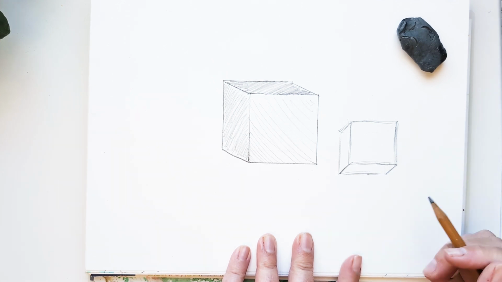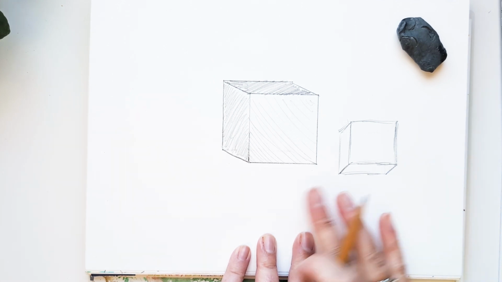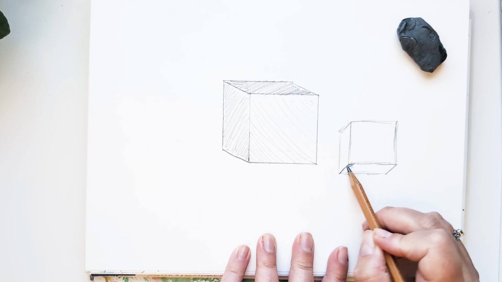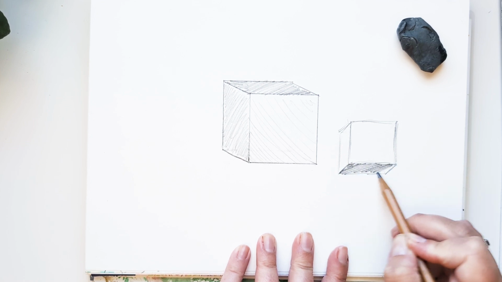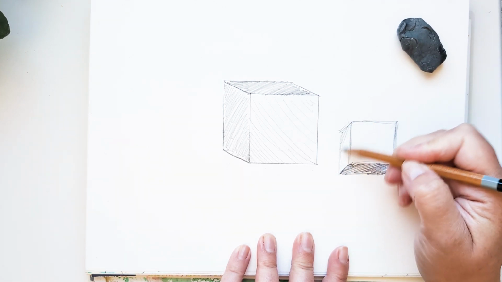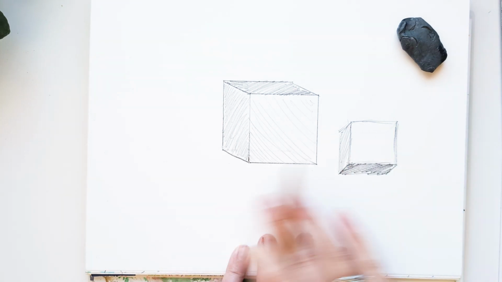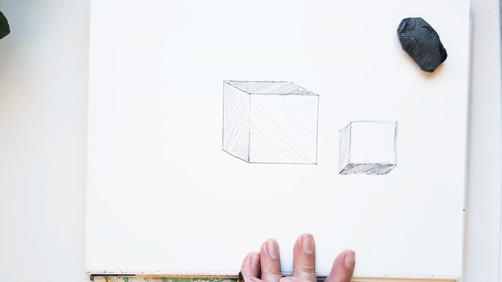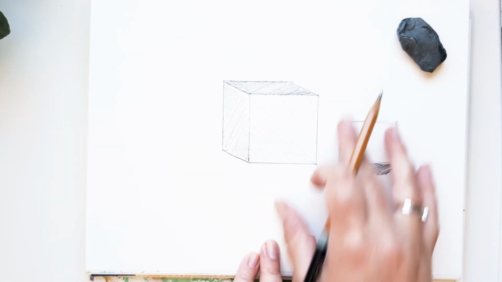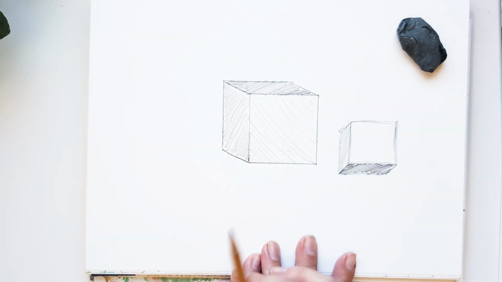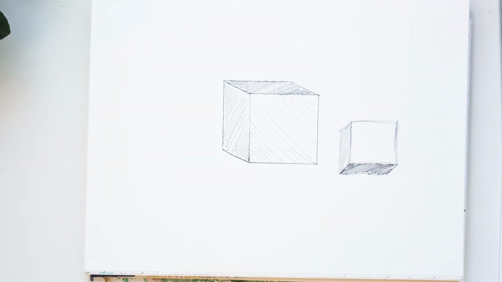So feel free to practice different cubes. You could even, this is the bottom of the box. The side might not be as dark, and then the front of your box. All right, so practice drawing some different cubes. It helps to see them in different directions and different areas. All right, so I hope you guys had a good time with that.